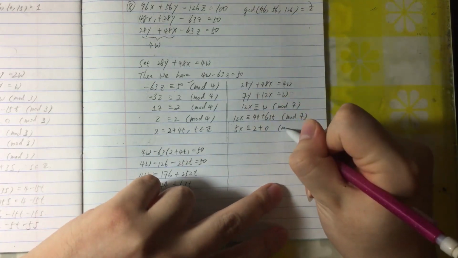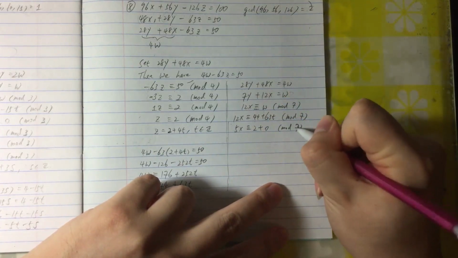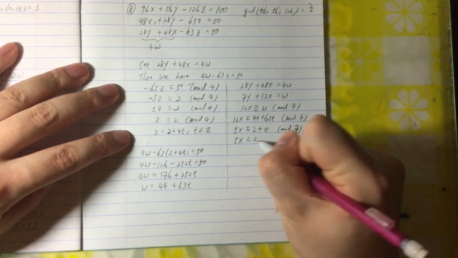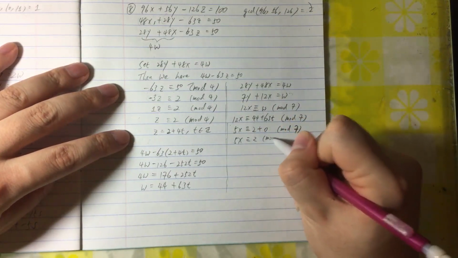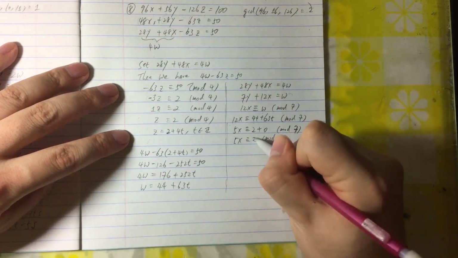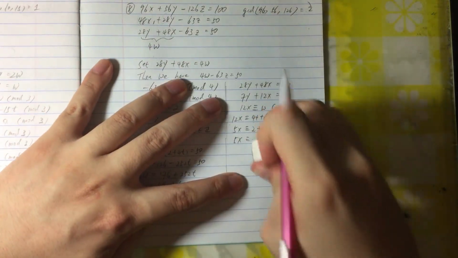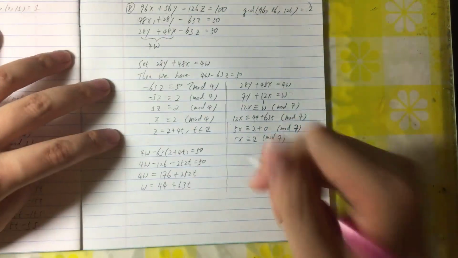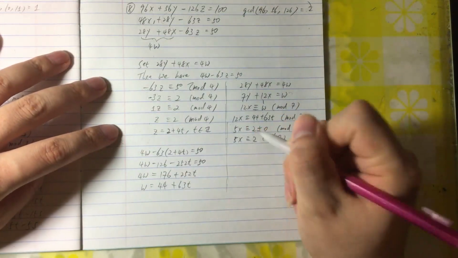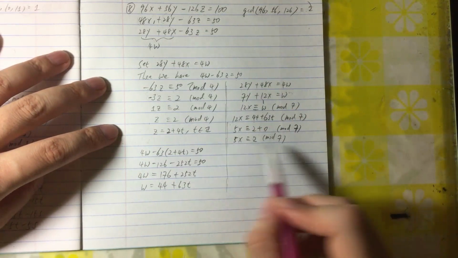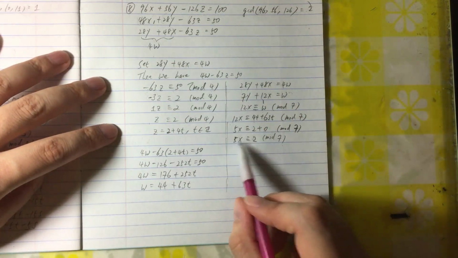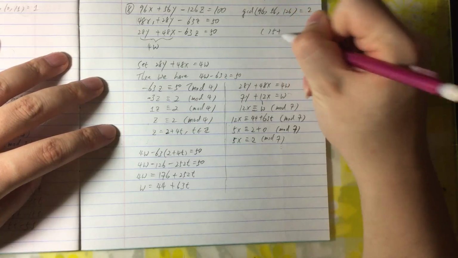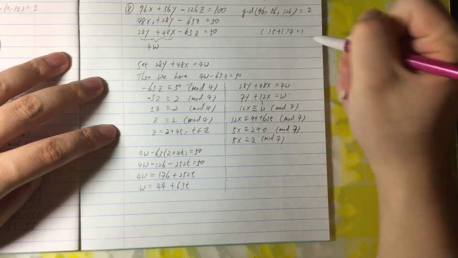Mod 7. Then I have 5x congruent to 2 mod 7. Next, I try to find the inverse of 5 mod 7. Can we find some integer times 5 plus some integer times 7 that equals 1?